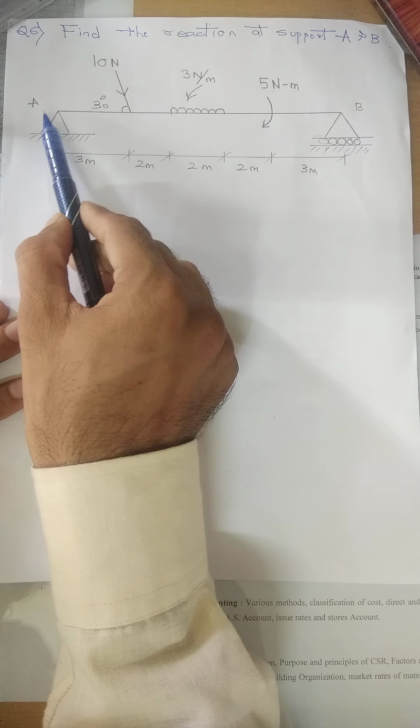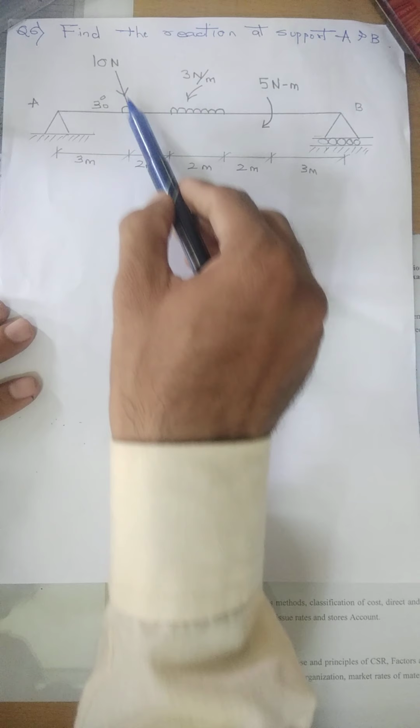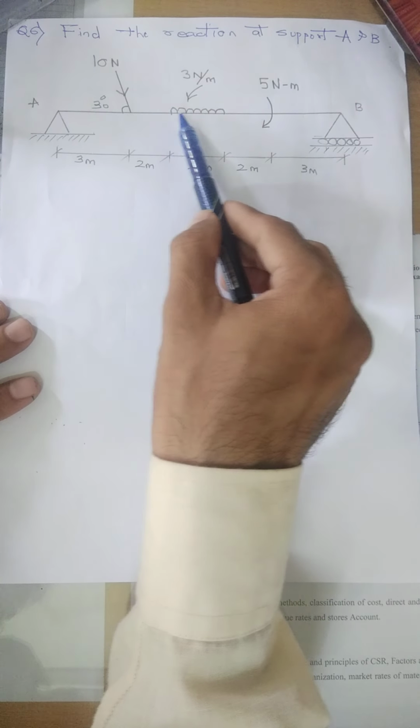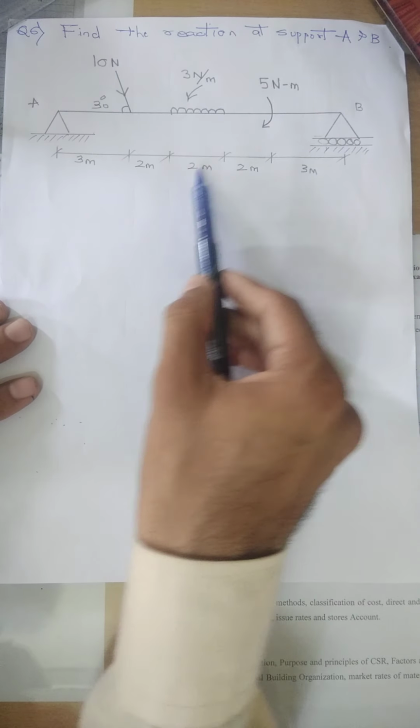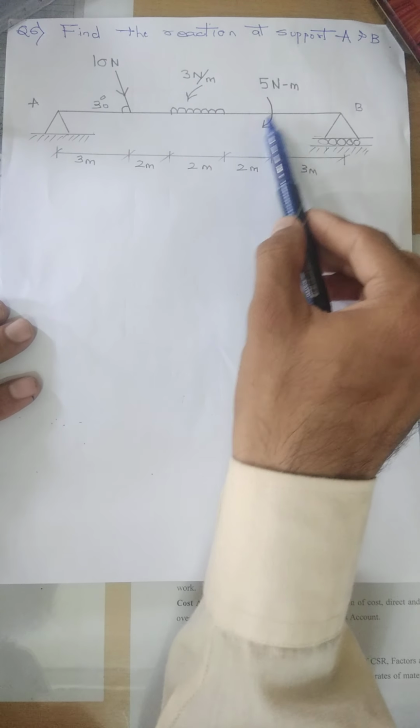So here A is the hinge support, B is the roller support, but there is an inclined force of 10 newtons, which is making an angle of 30 degrees with the horizontal. A UDL is also there, 3 newtons per meter, acting over a span of 2 meters. Therefore we have to convert this into a point load. Here an extra thing is the couple.